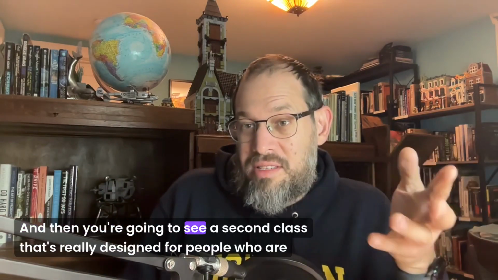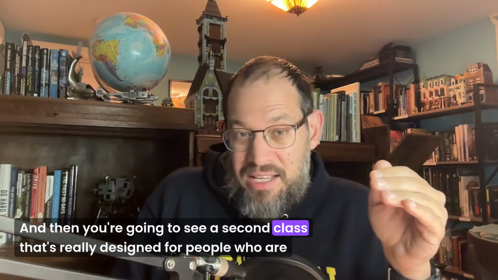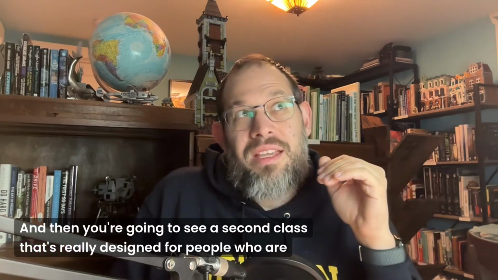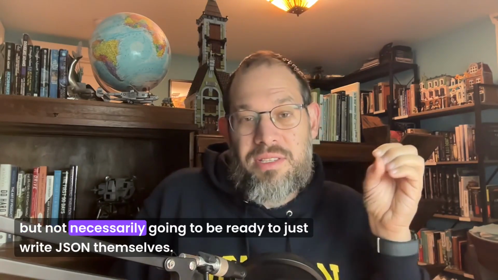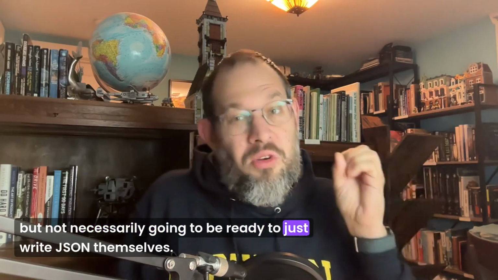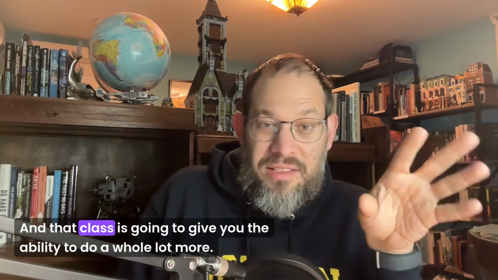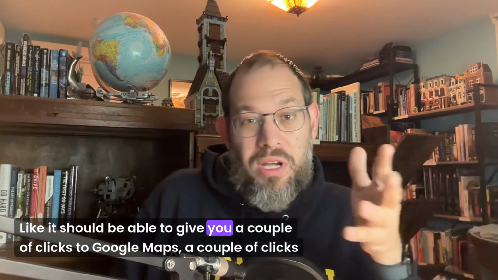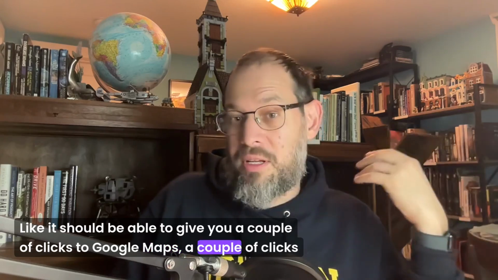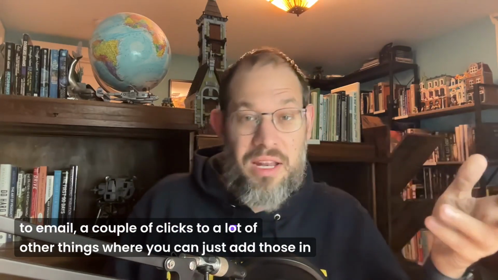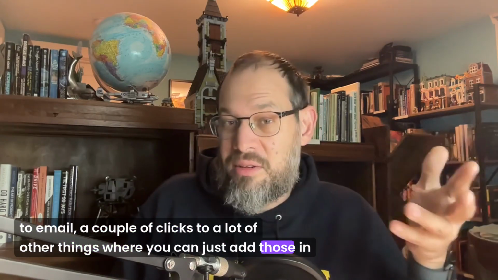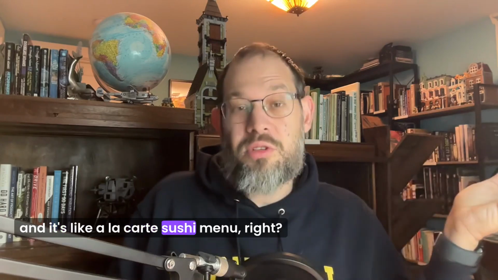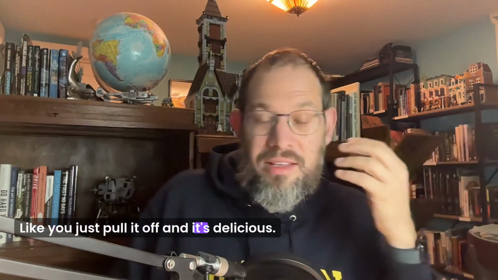And then you're going to see a second class that's really designed for people who are code curious but not necessarily ready to just write JSON themselves. That class is going to give you the ability to do a whole lot more. It should take a couple of clicks to add Google Maps, a couple of clicks for email, a couple of clicks for a lot of other things. It's like an a la carte sushi menu, right? You just pull it off and it's delicious.